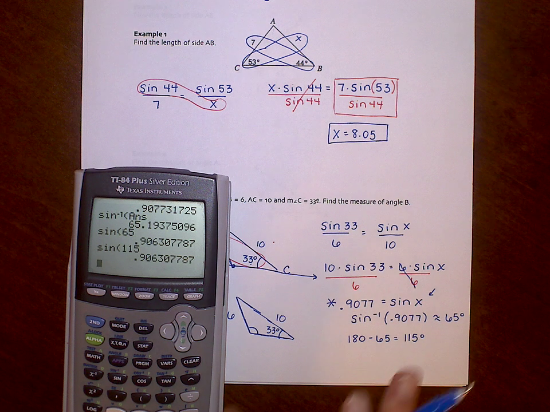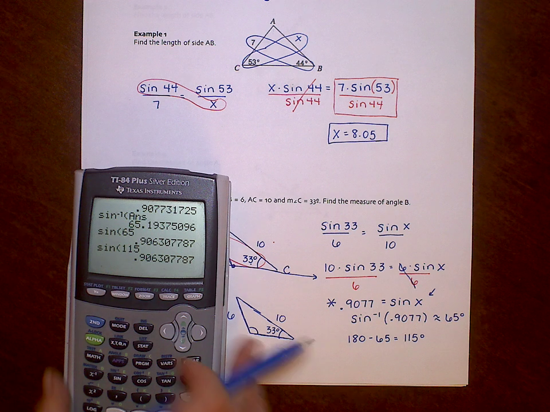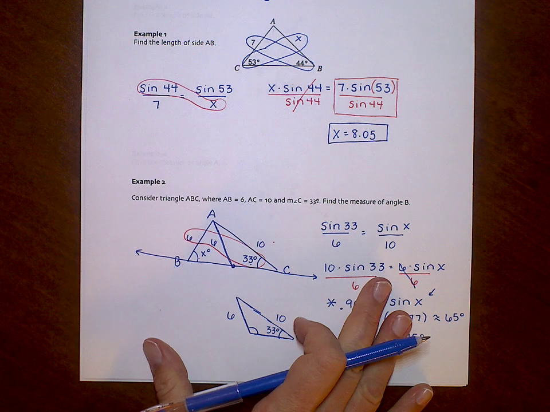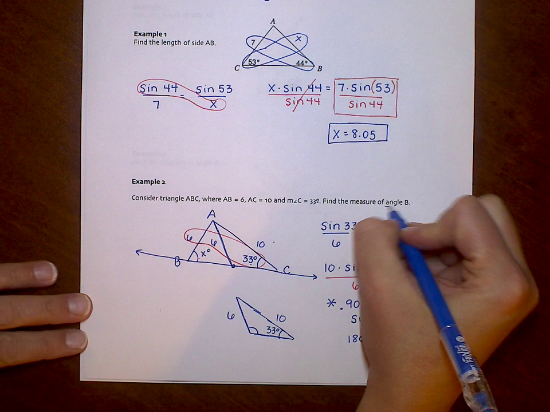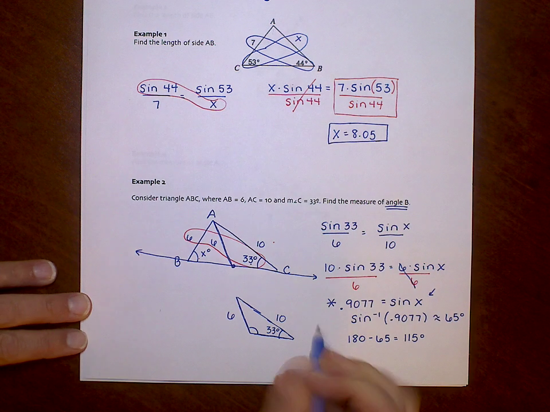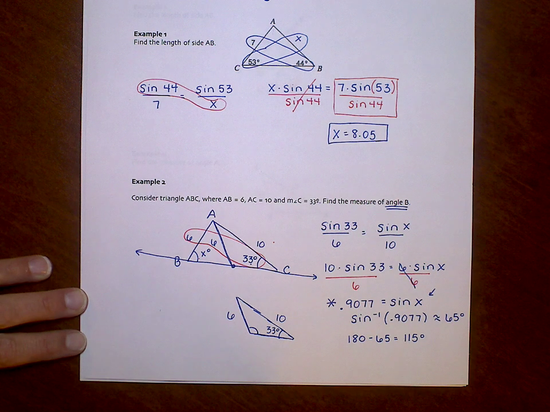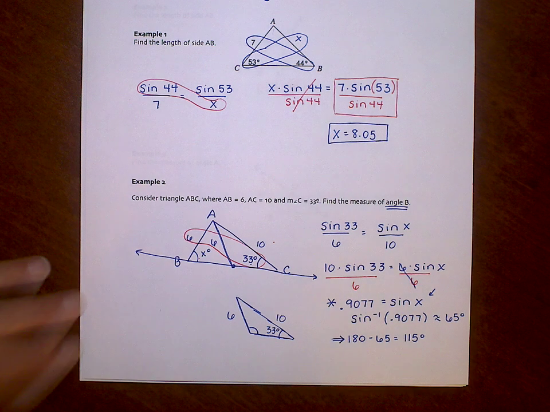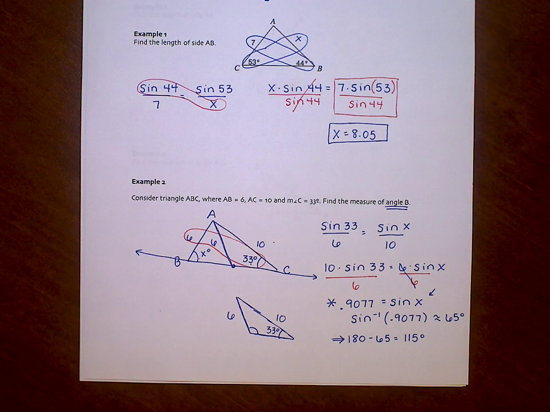There is always a second answer. And this is a topic that we are going to dive much deeper into in the next chapter, okay, why this happens. But what you need to know for right now is when you're doing law of sines and you're looking for an angle measure, you always have to consider this second possibility, okay? This is going to happen, or at least need to be considered every time you do law of sines looking for an angle measure, okay?